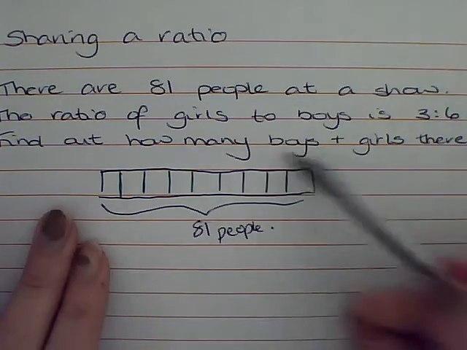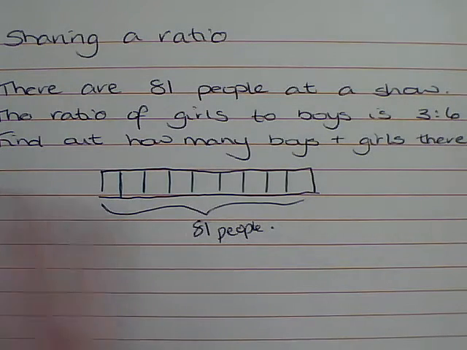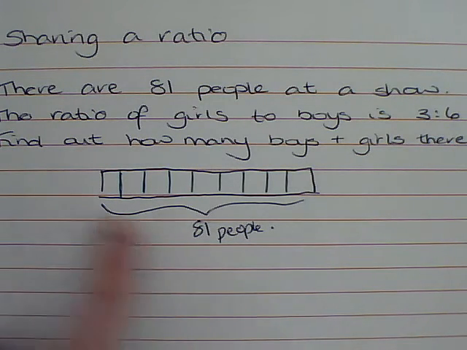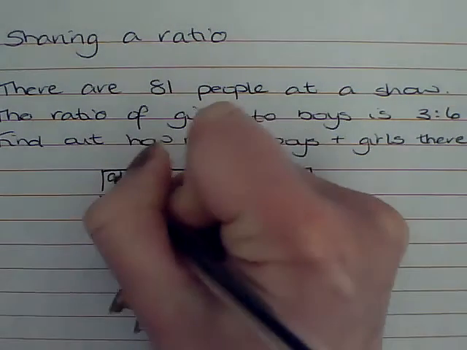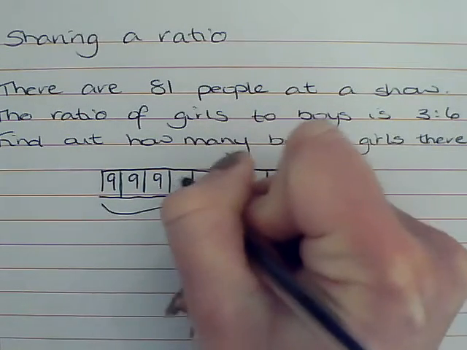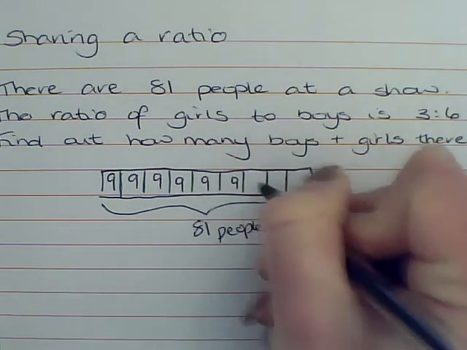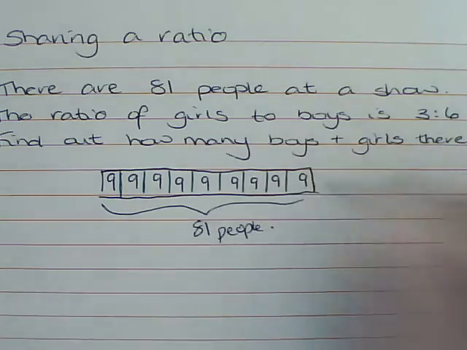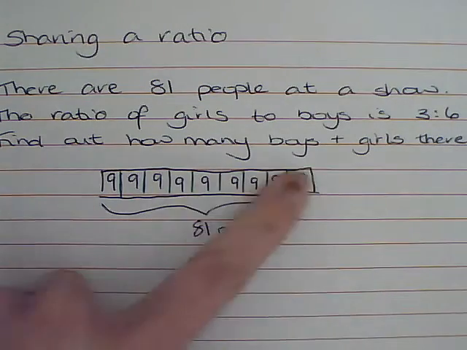Now before we start dividing them up, what is each part worth? So the whole thing's 81, and I've cut it up into 9 bits. What's each block going to be worth? 9. Well done. 9 in each block. If I add up all these 9s, I should get 81.